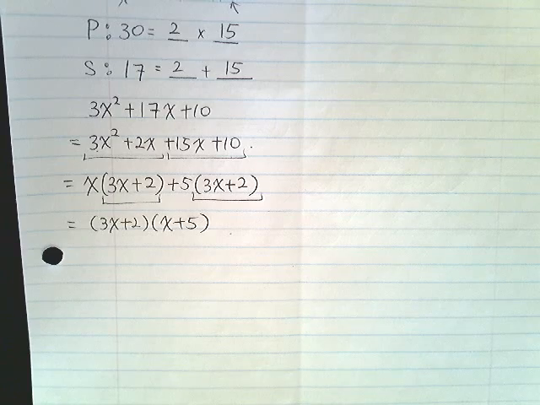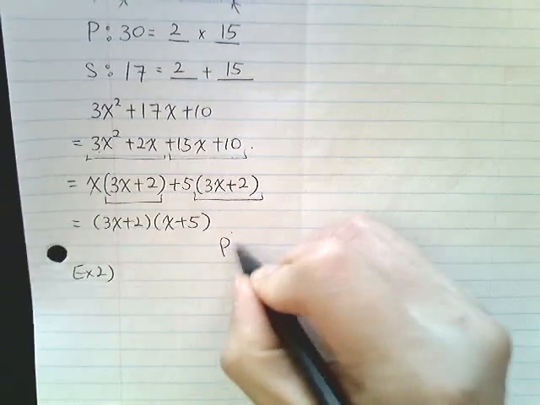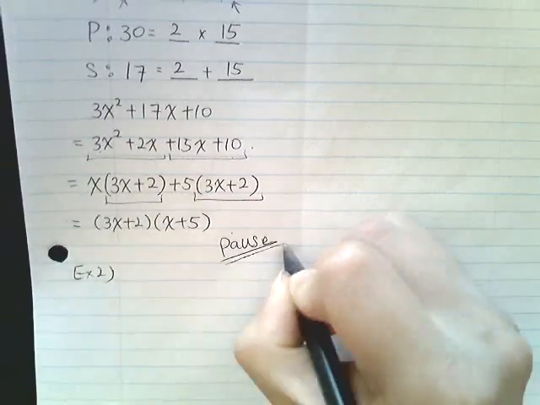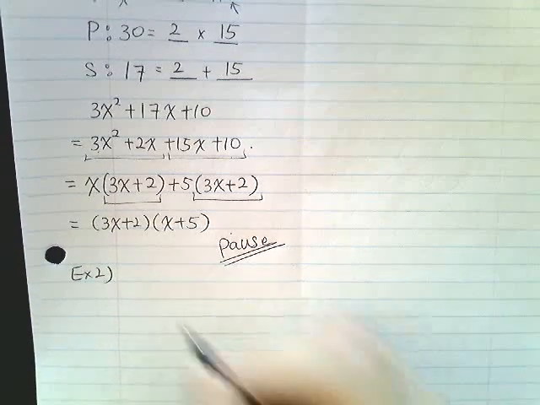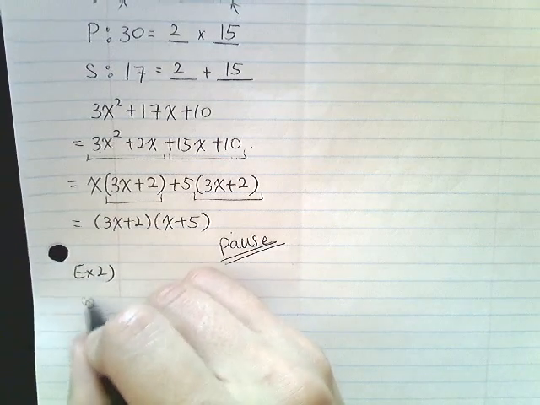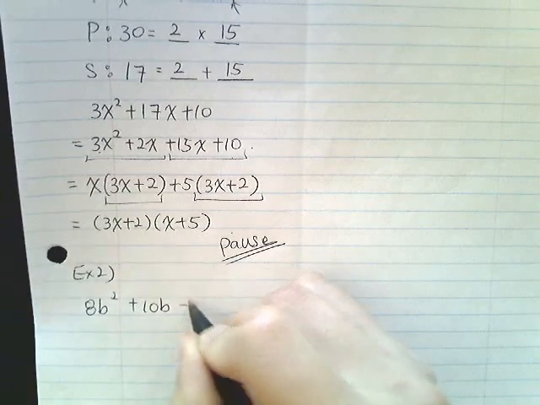So you shouldn't have any problem doing example 2. So what I want you to do is I want you to pause, okay? I want you to pause and then take a look at example 2 and see whether you can do this on your own, okay? It shouldn't take longer than, let's say, 3, 4, 5 minutes. Okay, so coming back to example 2, we have 8b squared plus 10b minus 3.